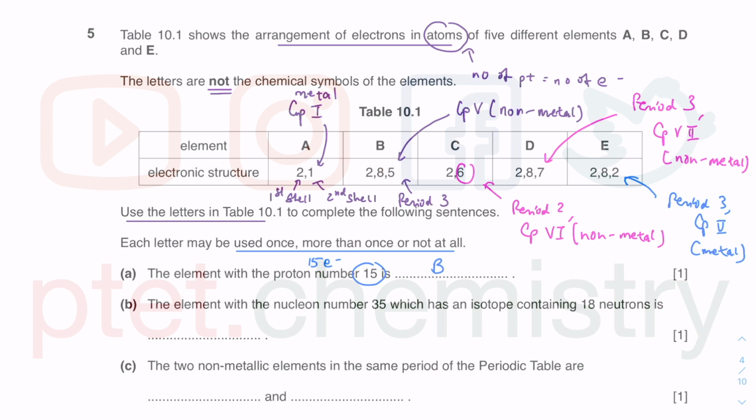That's the identity. Next, the element with the nucleon number 35 and 18 neutrons. If you think of this as X, it's got 35 at the top, and we don't know the number at the bottom. We know 35 minus whatever we don't know gives us 18, because this is the nucleon number and this is the proton number. Nucleon or mass number minus the proton or atomic number will give you the number of neutrons.